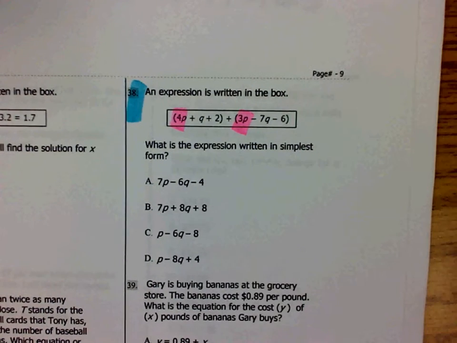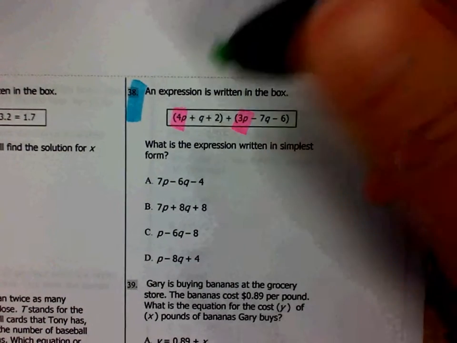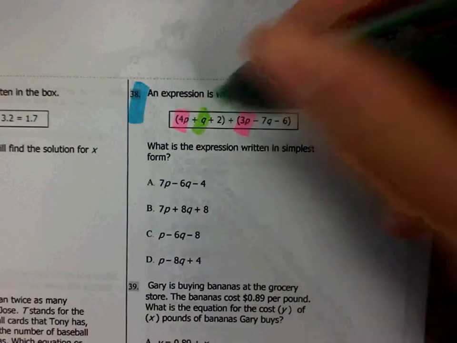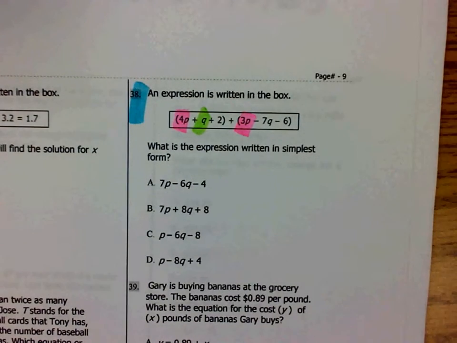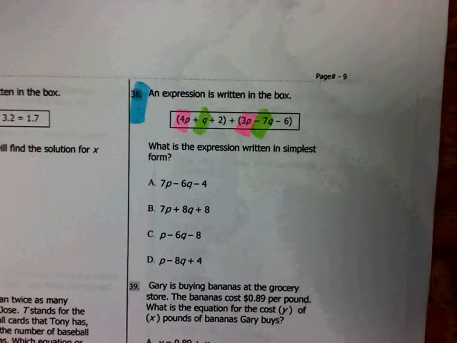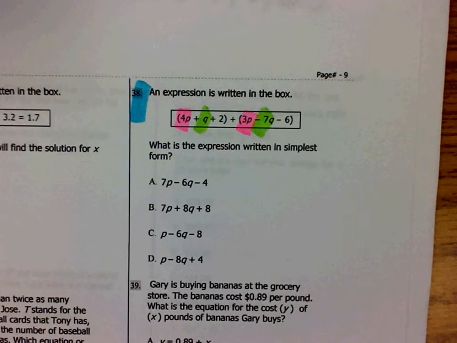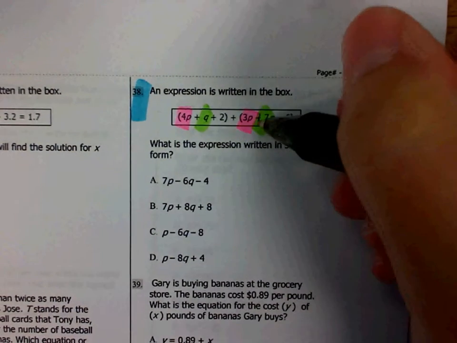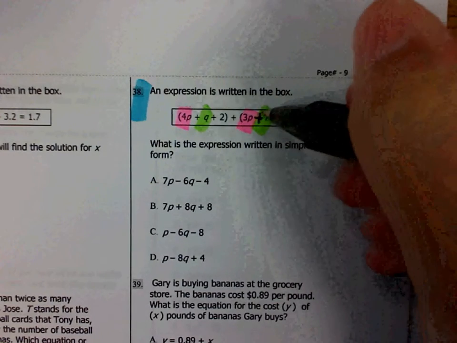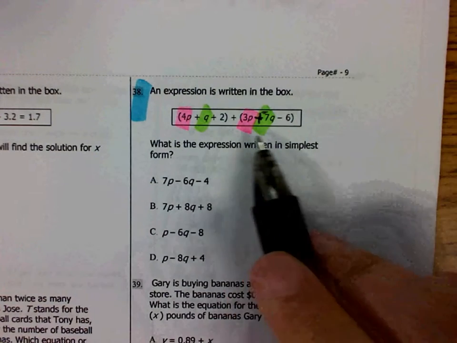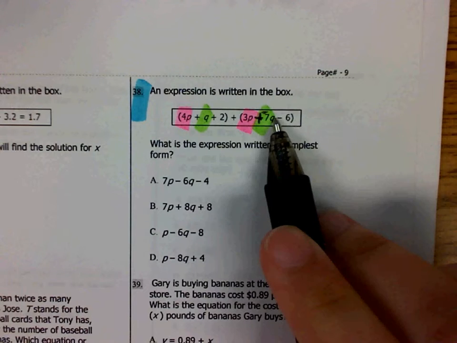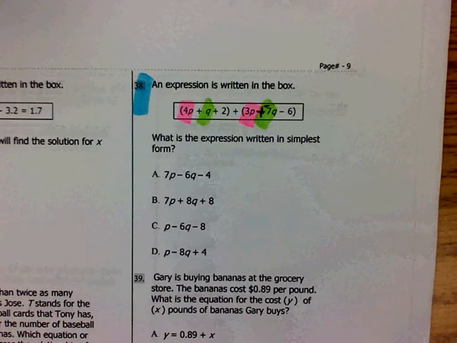The next thing I want to look at is the q's. In the first term it says plus q, so I don't have to worry about highlighting the sign in front of it, but in the second one it says minus 7q. Please remember that subtraction is the same thing as negative addition, so you can change that to plus negative 7q. That will help you as you're solving the problem.